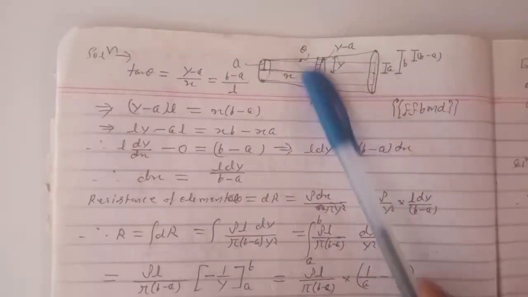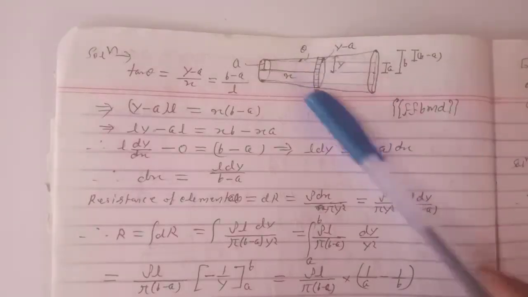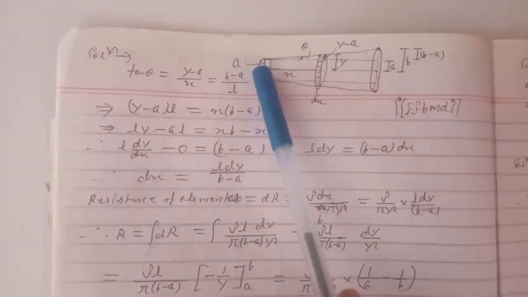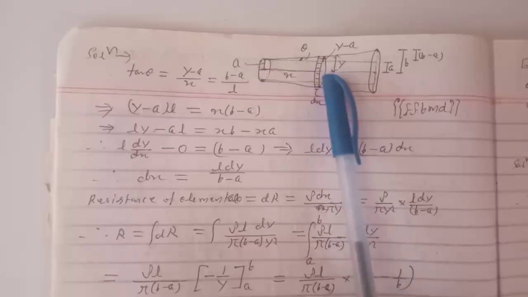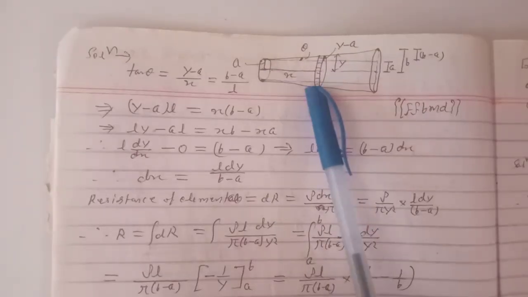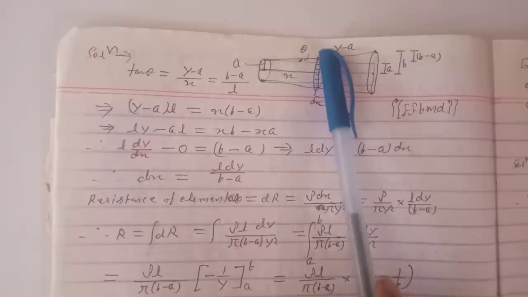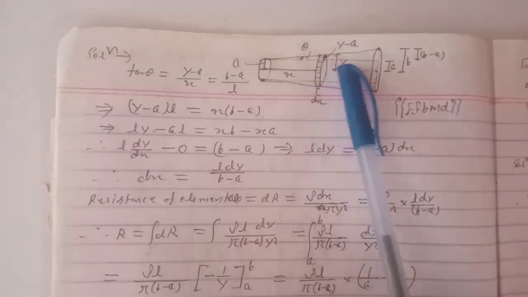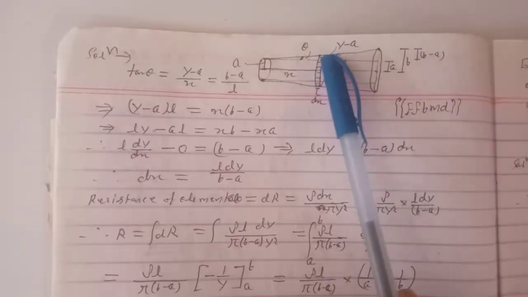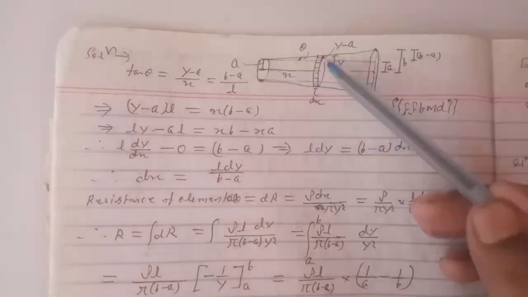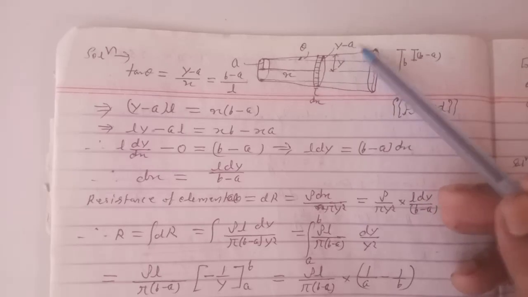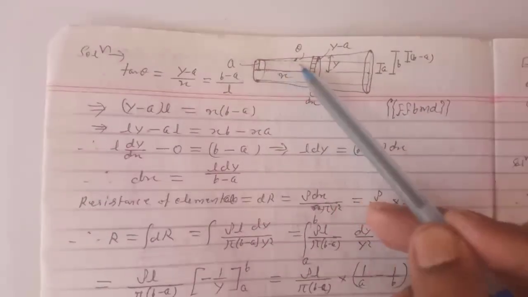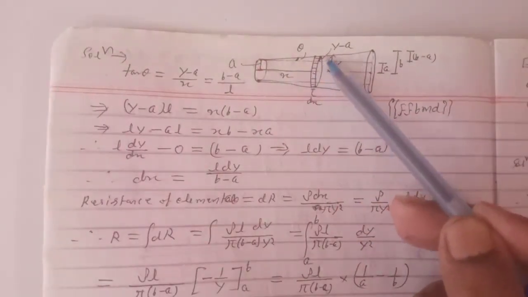So we consider a disk of thickness dx at distance x from this end, the smaller end. Now if the radius of this disk is y, then this distance will be y minus a, because this whole is y, and from this it is a, so this will be y minus a.